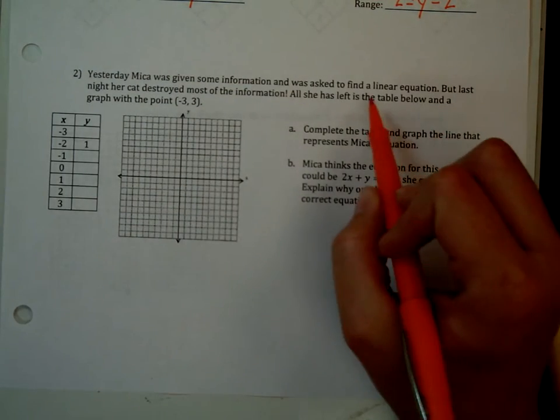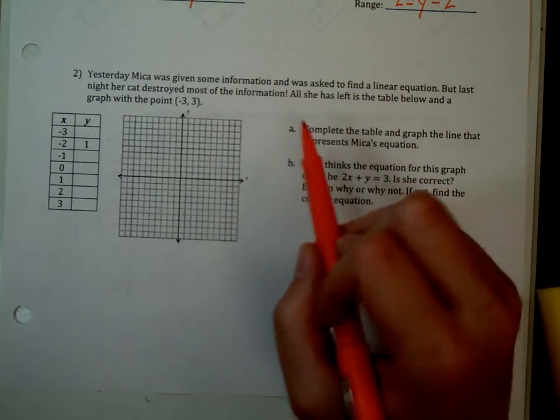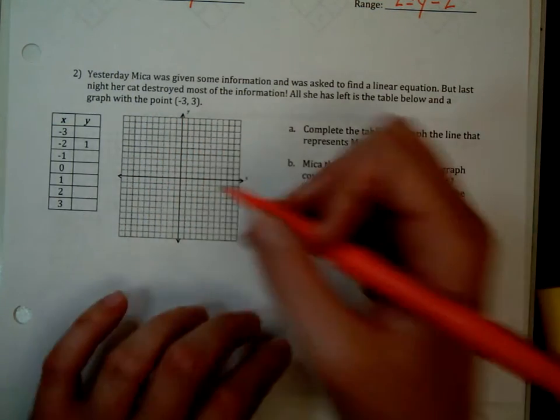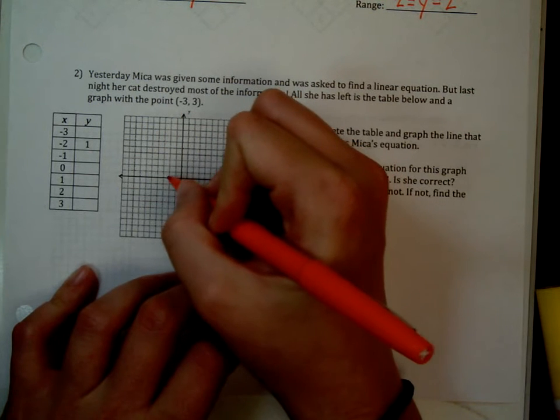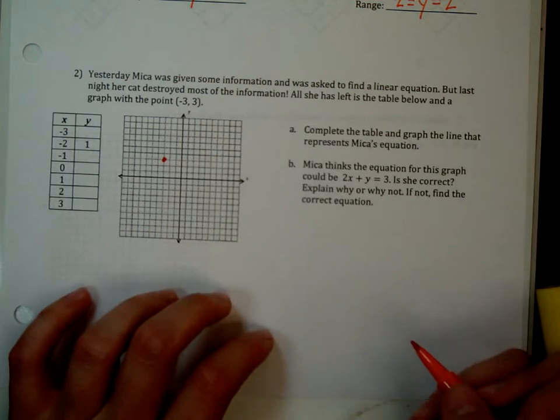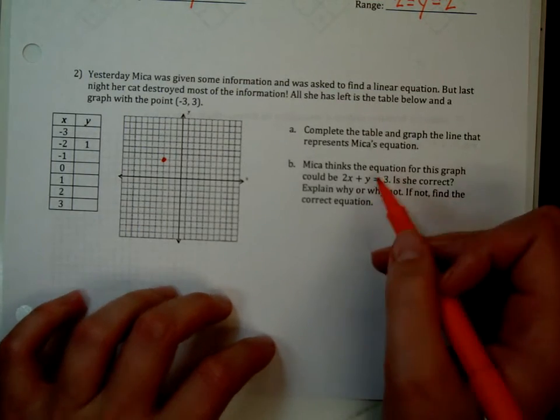Yesterday, Micah was given some information and was asked to find a linear equation. But last night, her cat destroyed most of the information. All she has left is the table below and a graph with the point -3, 3. Complete the table and graph the line.